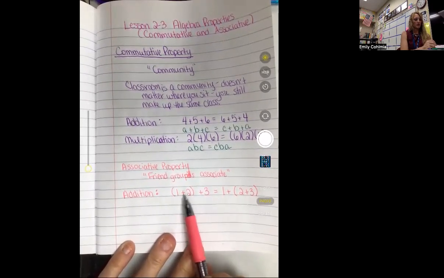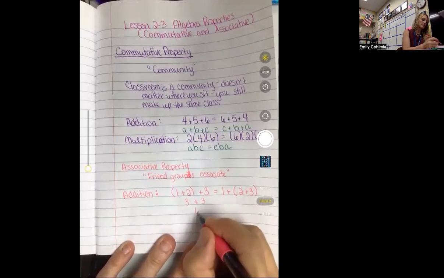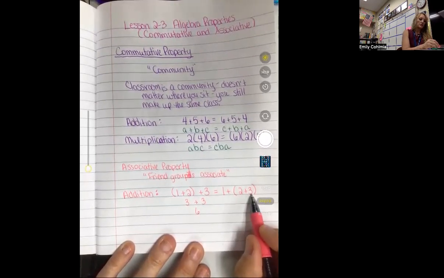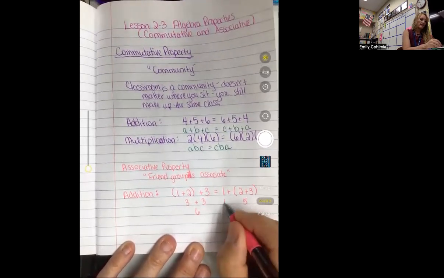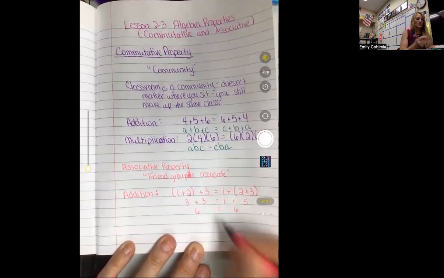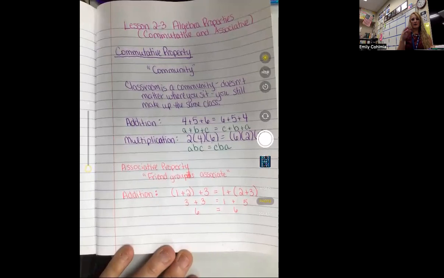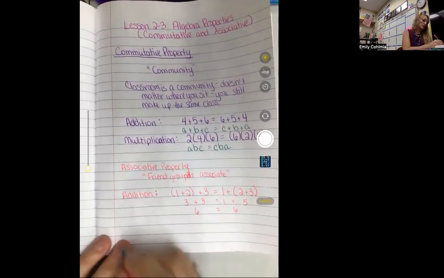So 1 plus 2 is 3, and then we would take it out of parentheses, and we would have 3 plus 3, which is 6. If we did it over here, 2 plus 3 in parentheses would be 5, and 1 plus 5 is 6. So these equal the same thing. It just means that we can associate with different people, but as long as it's all addition, it doesn't matter where the parentheses are, it's going to equal each other.